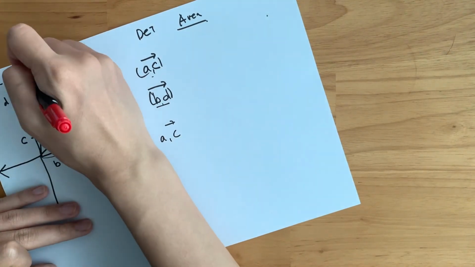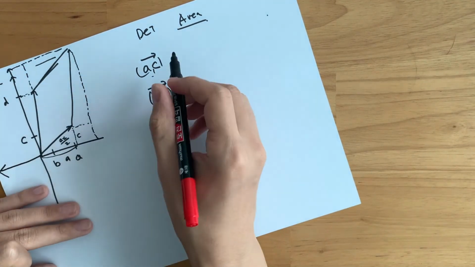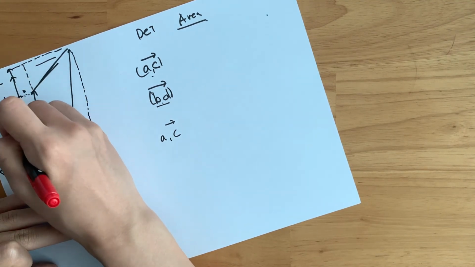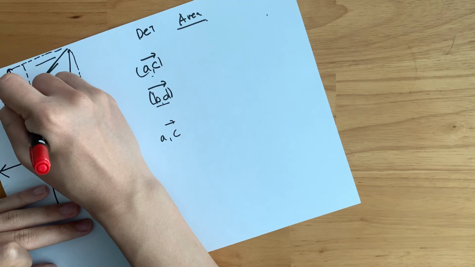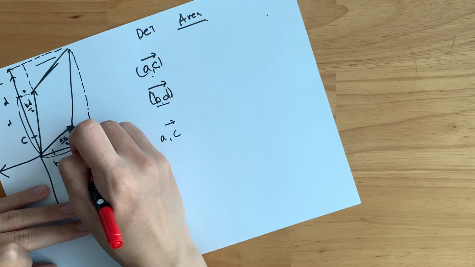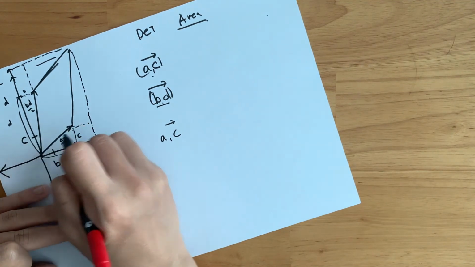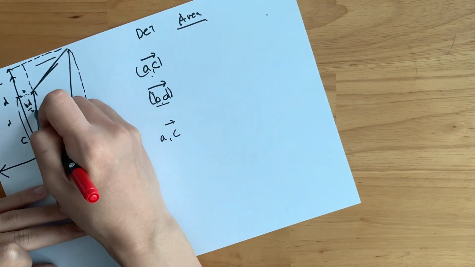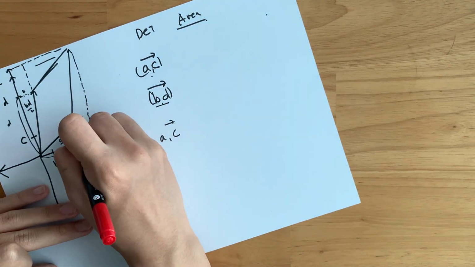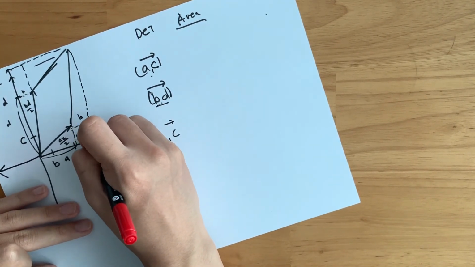Same in here: this part is B, and this length is D, so this one is BD divided by 2 because it's a right angle. We remember we added this part here, so this part should be B, because this is an X component. So the area of here will be C.